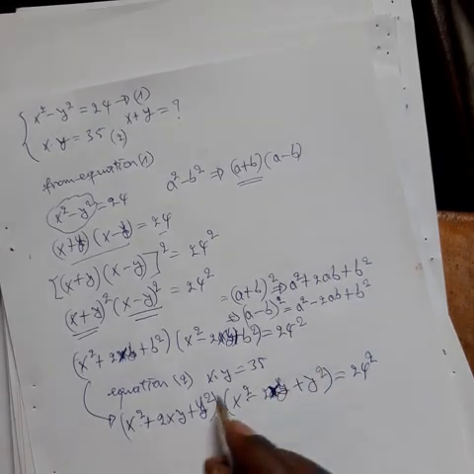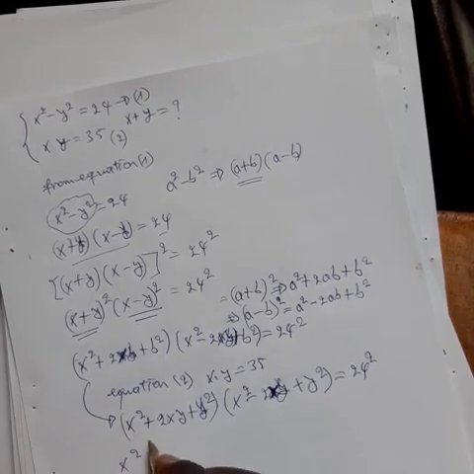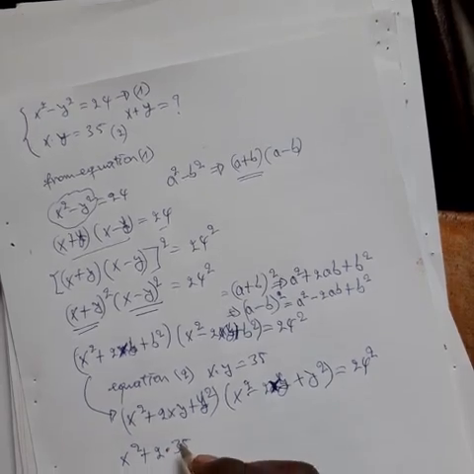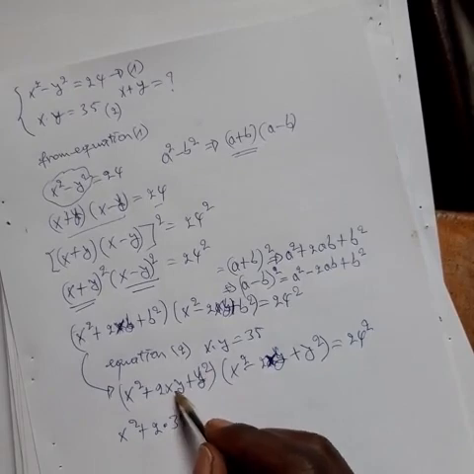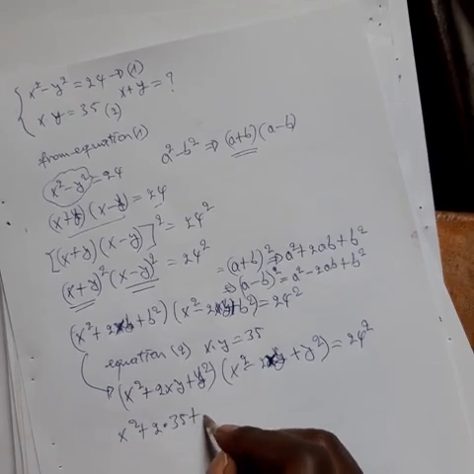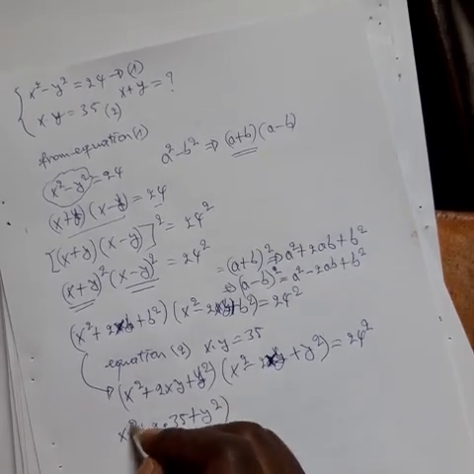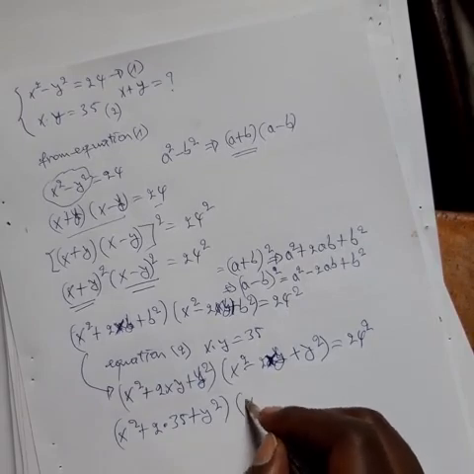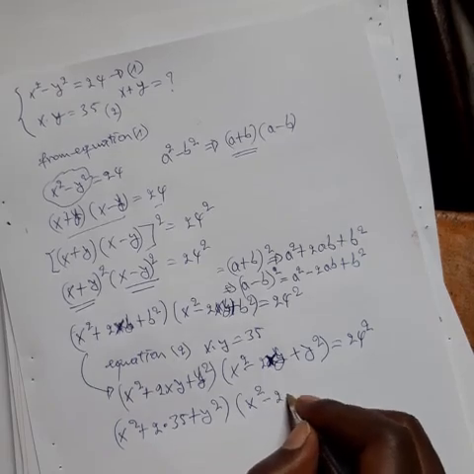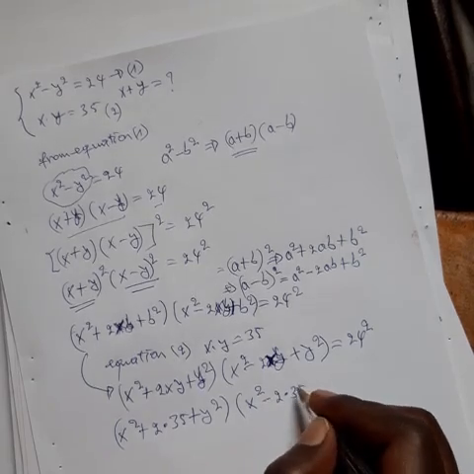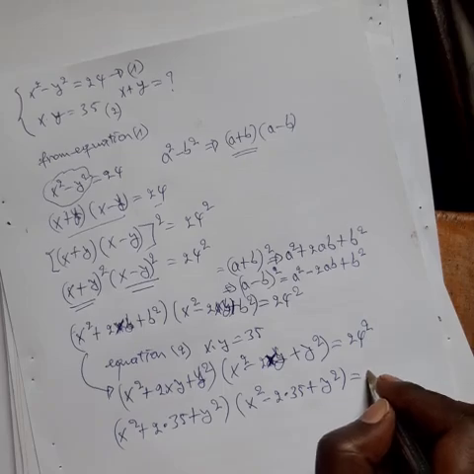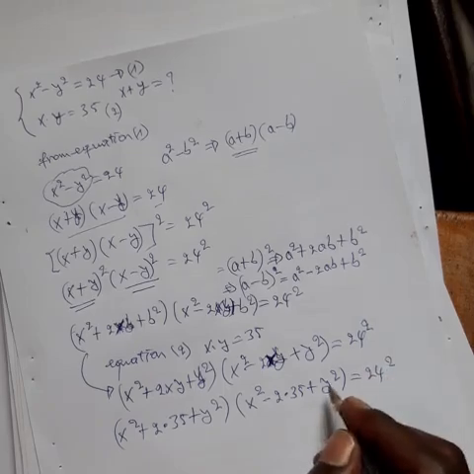Okay? So we'll have x squared plus 2 times 35, okay, because xy is equal to 35, plus y squared, okay, times x squared minus 2 times 35 plus y squared, which is equal to 24 squared, okay.